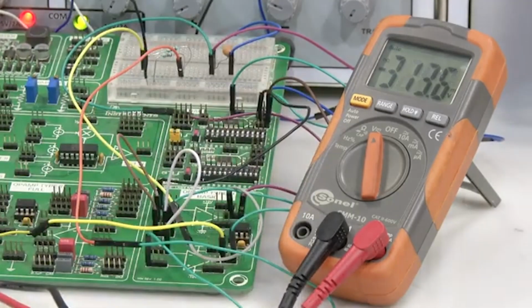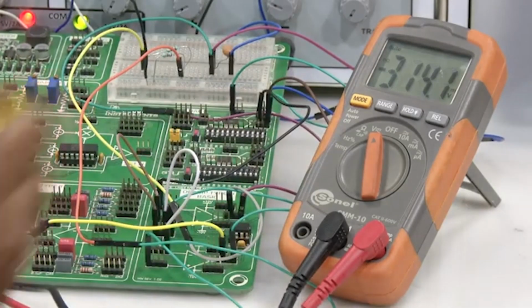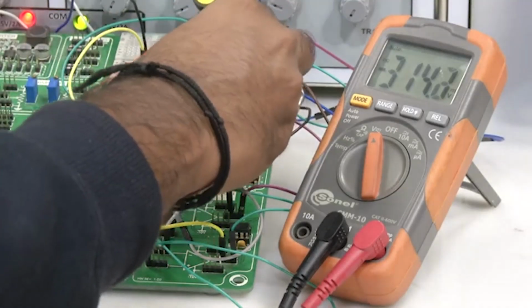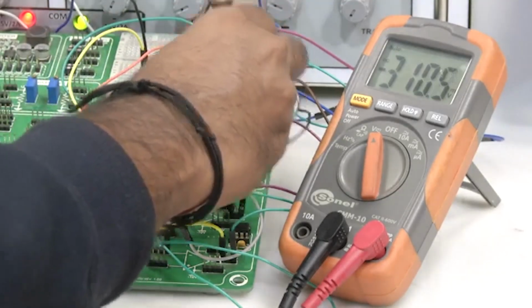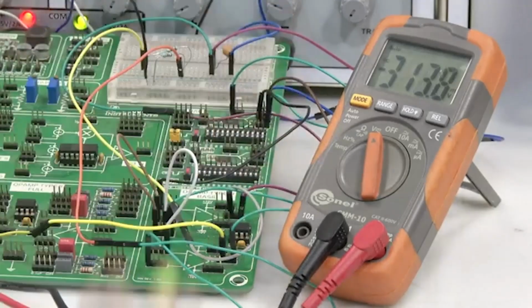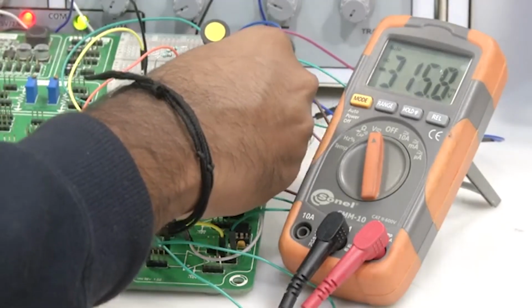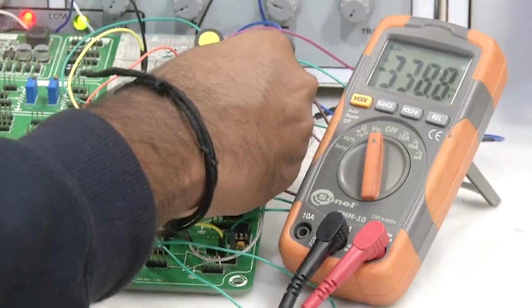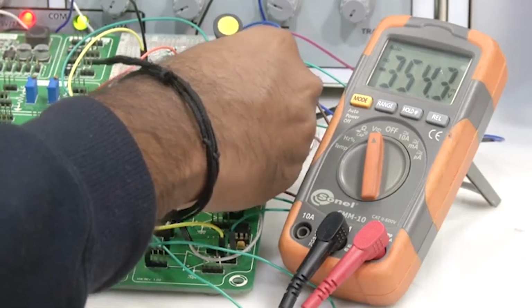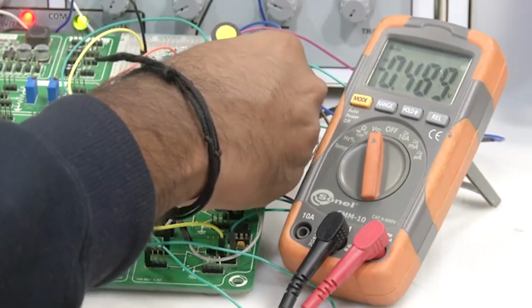So, that is 316. It has gone up by almost 100 millivolt. Gone up in the sense that by absolute magnitude it has gone further negative. Let us change another bit combination and see how the output is changing.